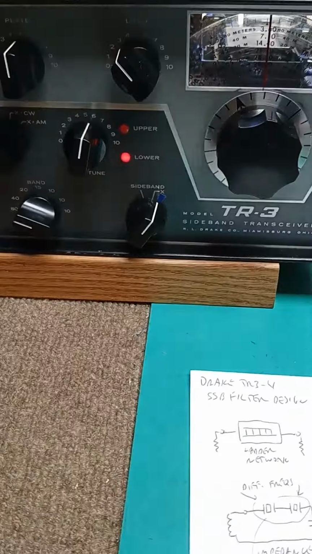So don't fall for the popular meme of putting a ladder filter in these radios. Don't waste your time and money.